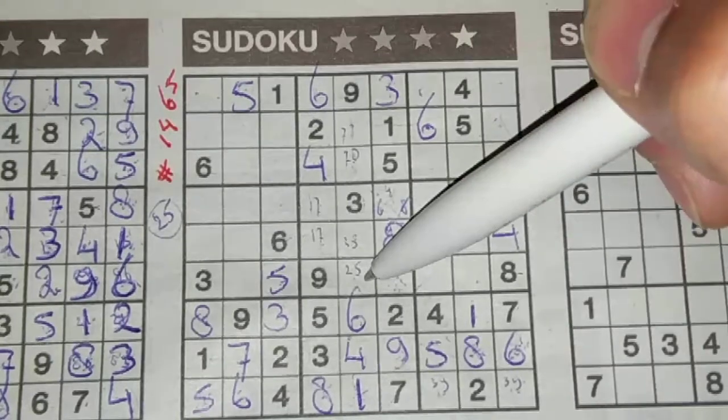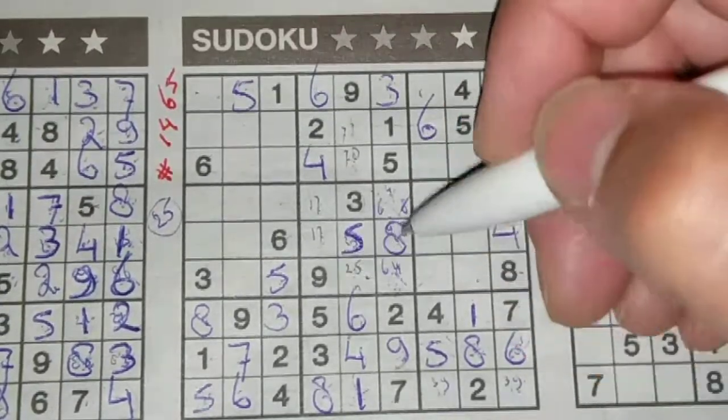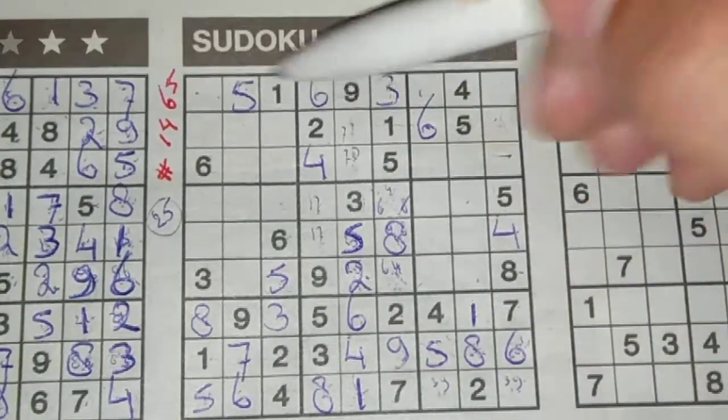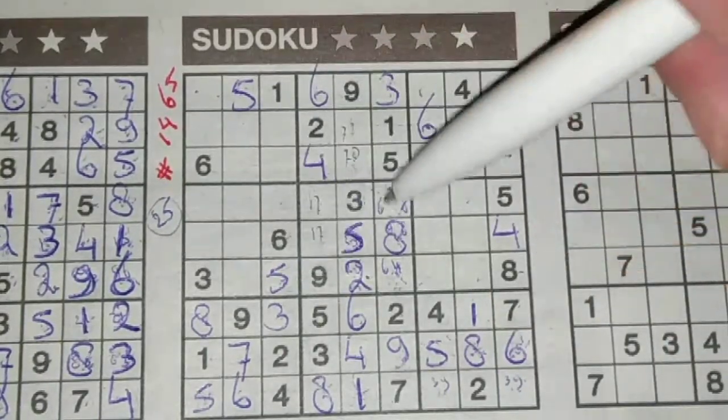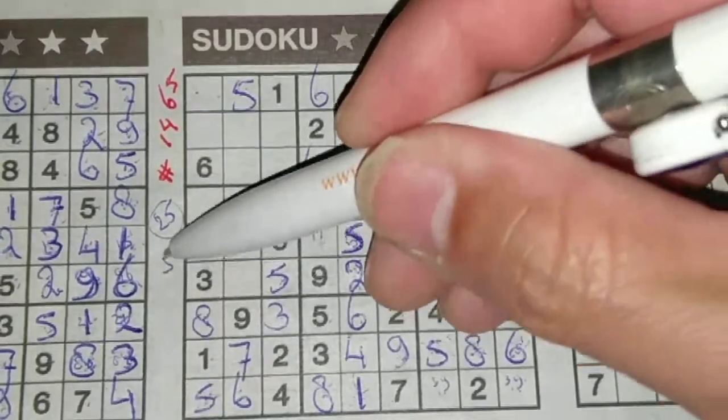So this box cannot be 5 anymore. This should be the 5. And this should be the 2. And all the 5s are used. I can see. First digit, alright.